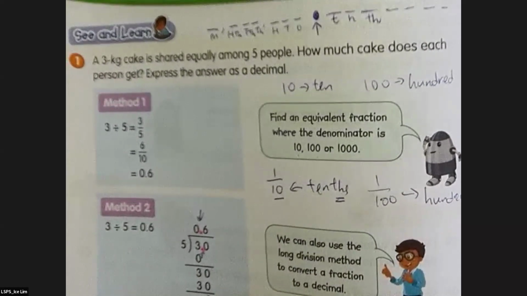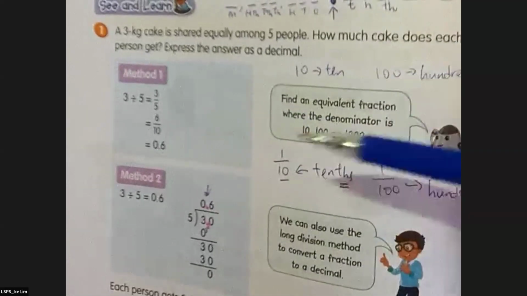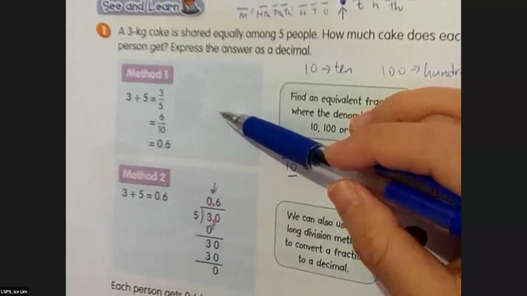Now, looking at the examples here, which one do you think? If you feel so, please raise your hand. Who likes method one?